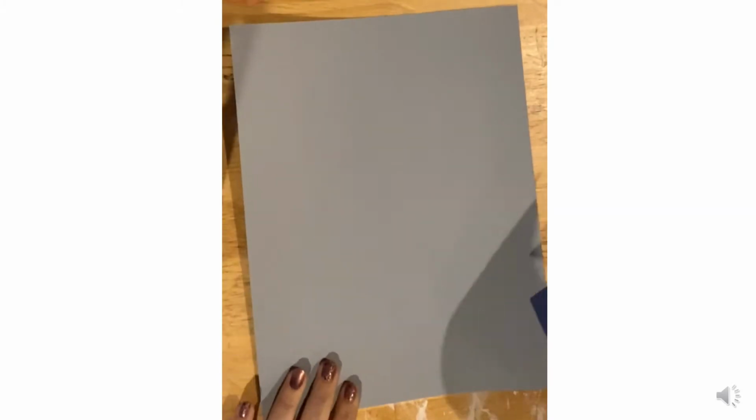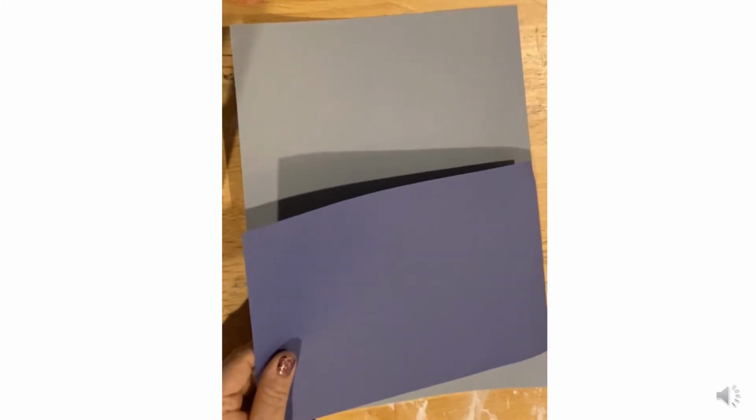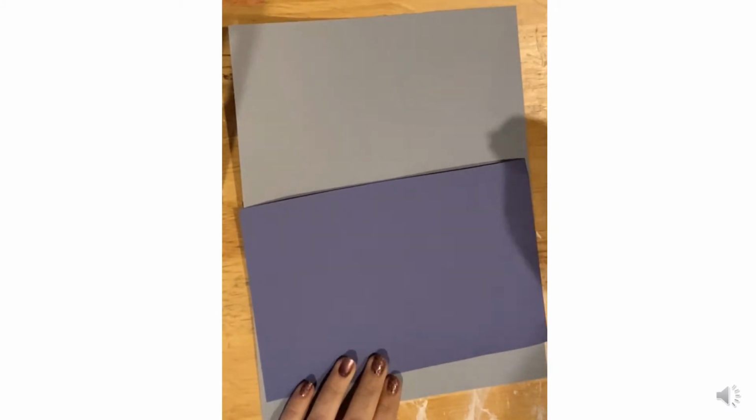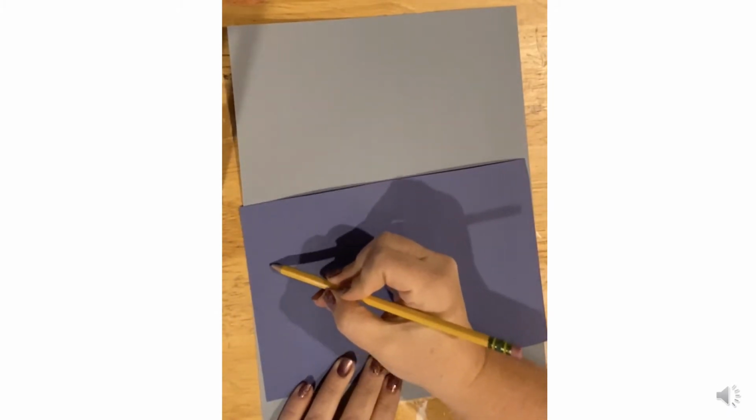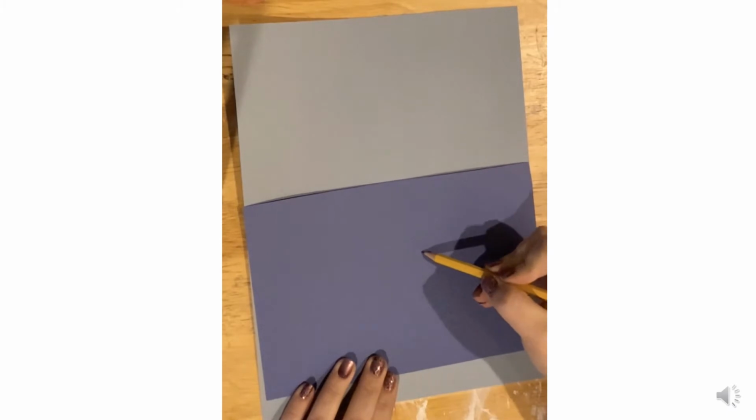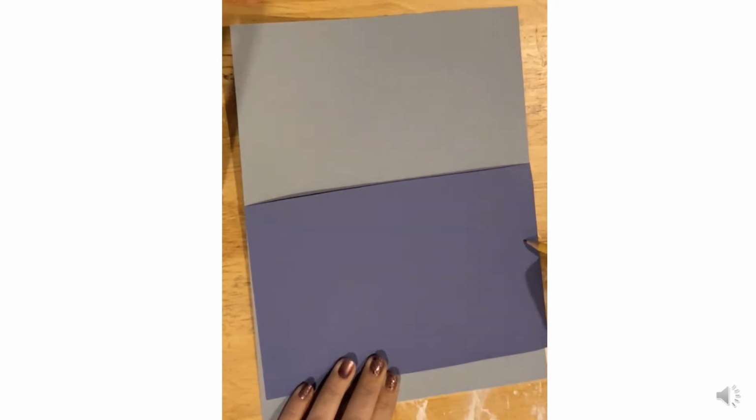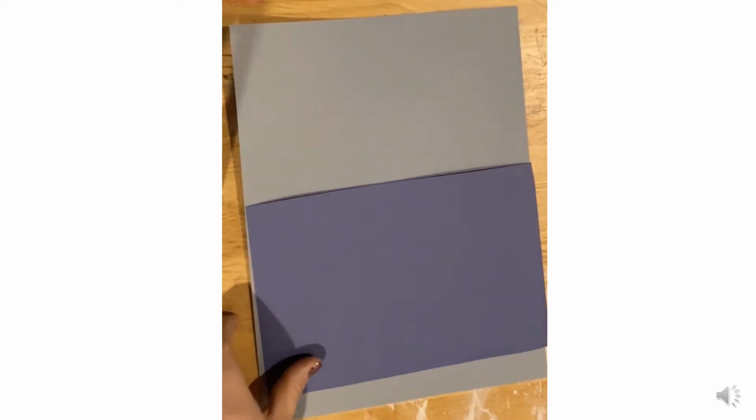With your blue piece of paper, then you're going to add your dark blue piece of paper. I'm going to draw some mountains on my blue piece of paper. I even drew Square Butte like Charlie Russell might have drawn. Then I'm going to cut out my mountains. This will be my background.